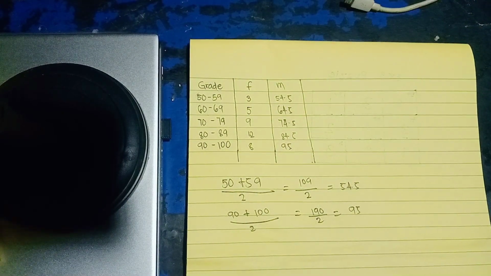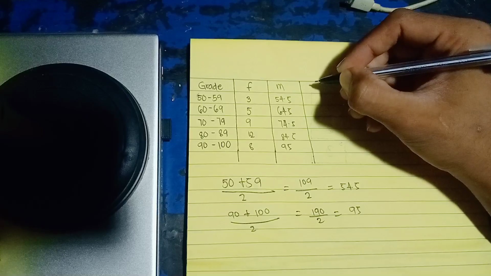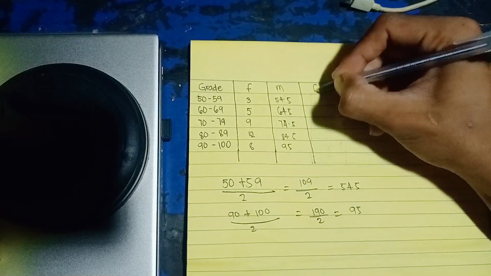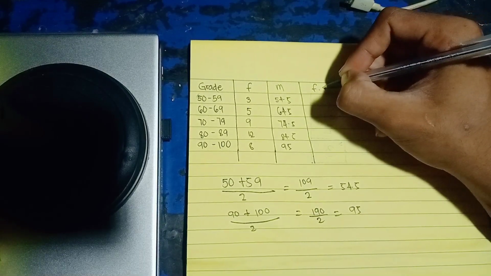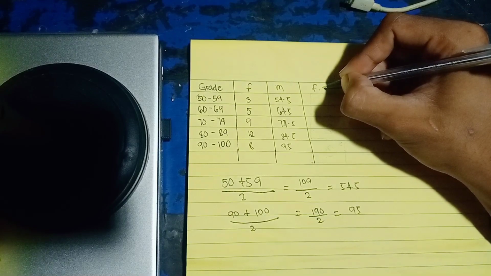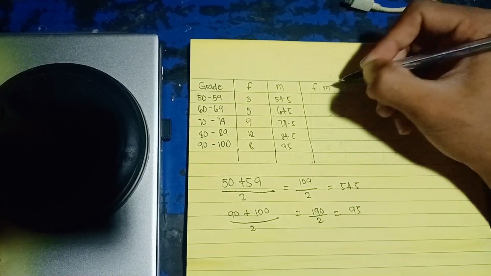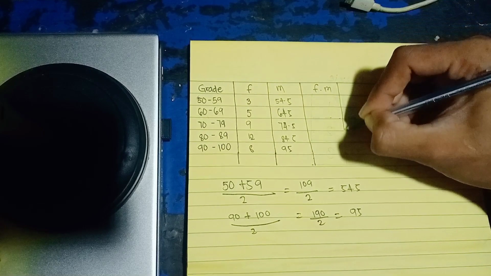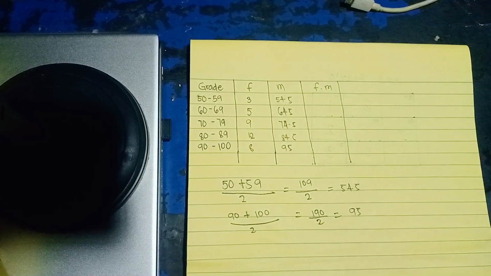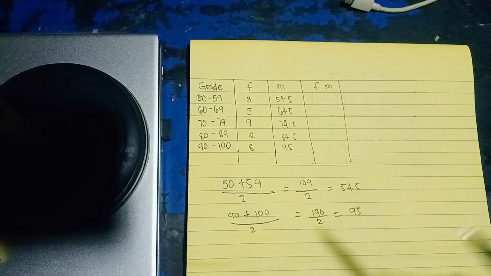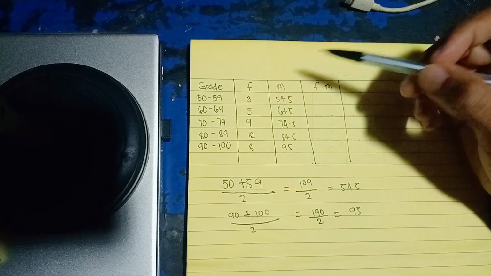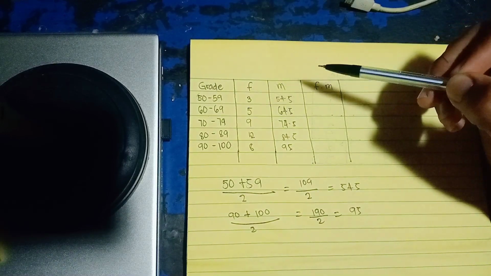And the midpoint column is already answered. So to complete the data, let's proceed to frequency times midpoint. To get this, multiply the frequency and the midpoint.